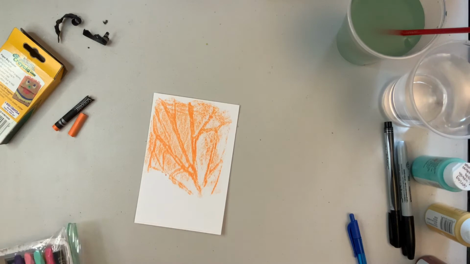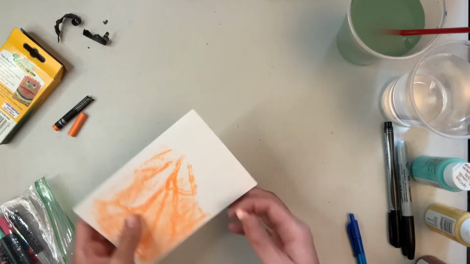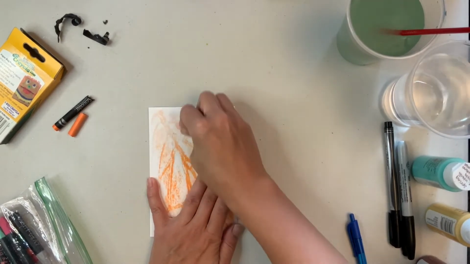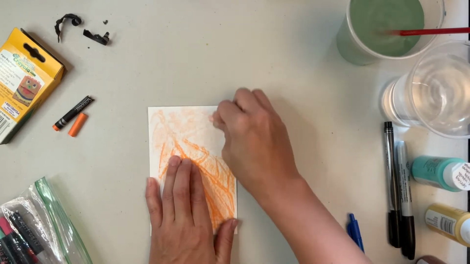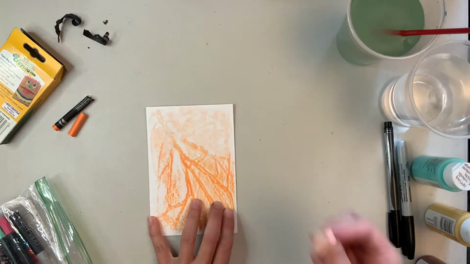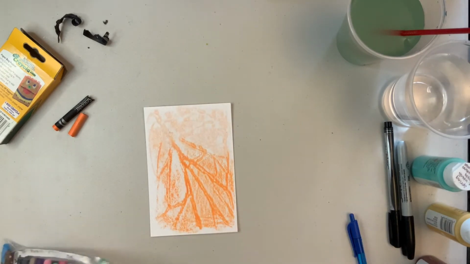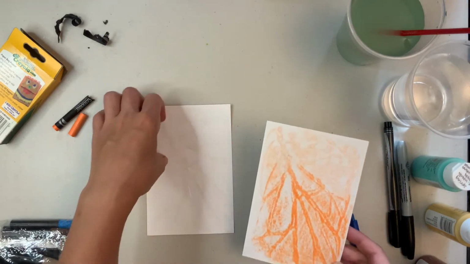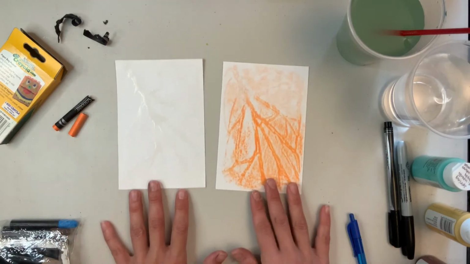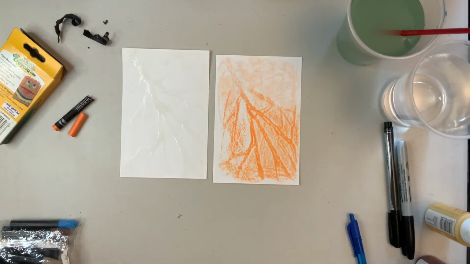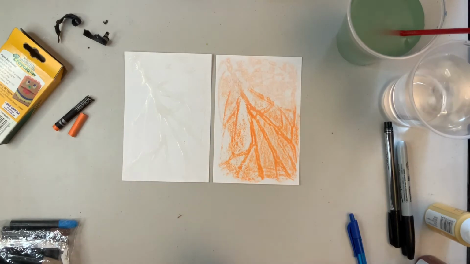Now I'm going to use one of these oil pastels. Another way, one of my favorite ways to add texture, is using stencils. And you can create your own stencils too. Now I'm going to paint over the top of this one and have actual texture.